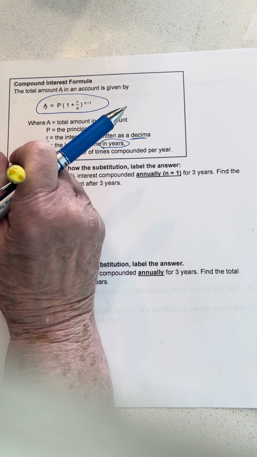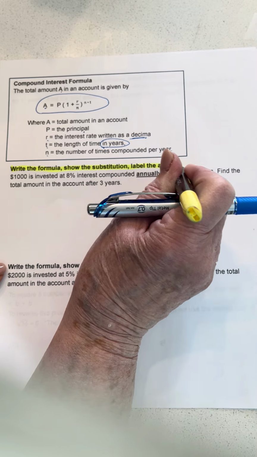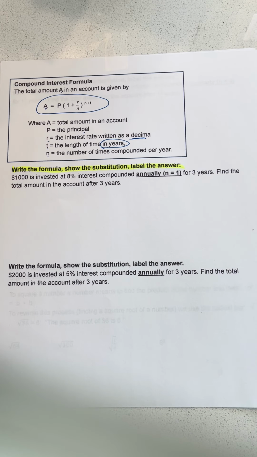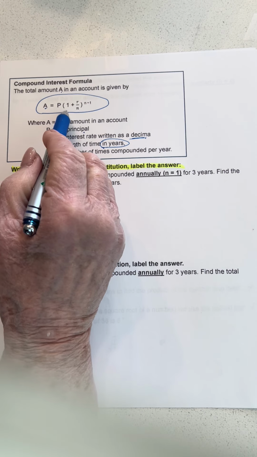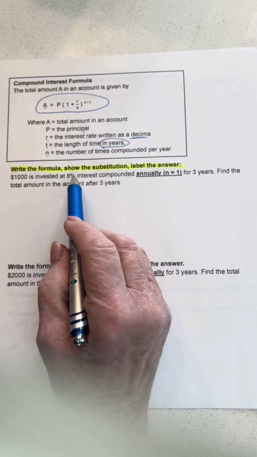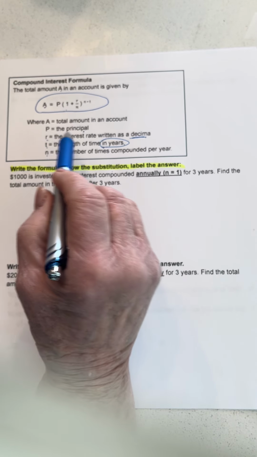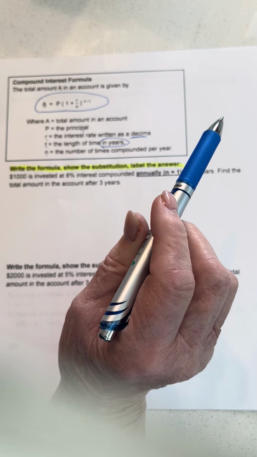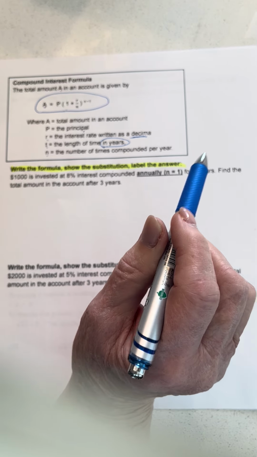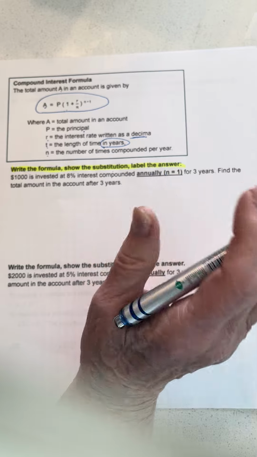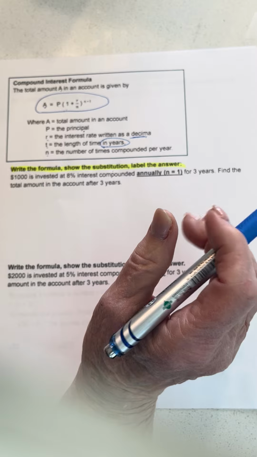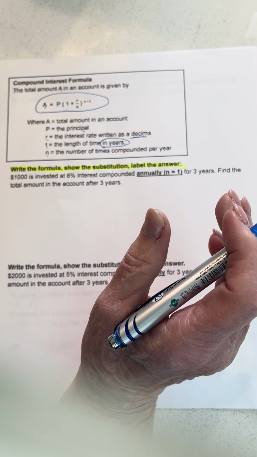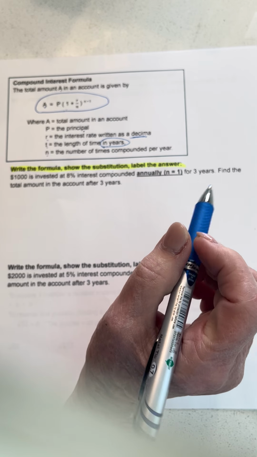We want to write this formula every time. We want to show the substitutions, in other words, what number we put in for P and R and N and T. And then when we get to the end, we want to be sure to label our answers. And these, of course, will be dollars and cents.